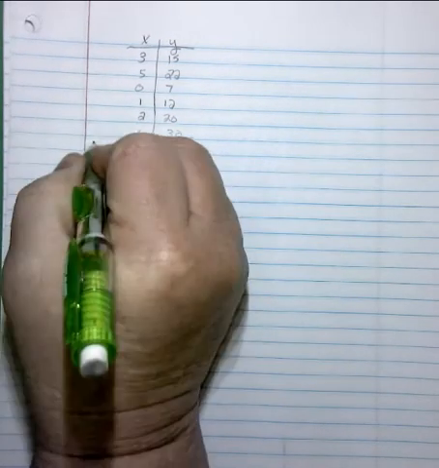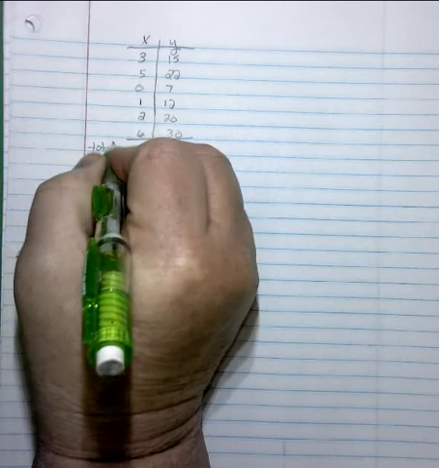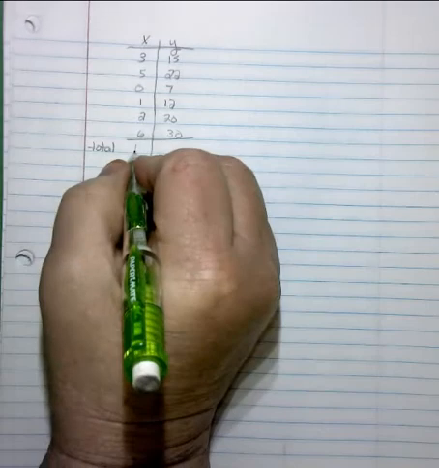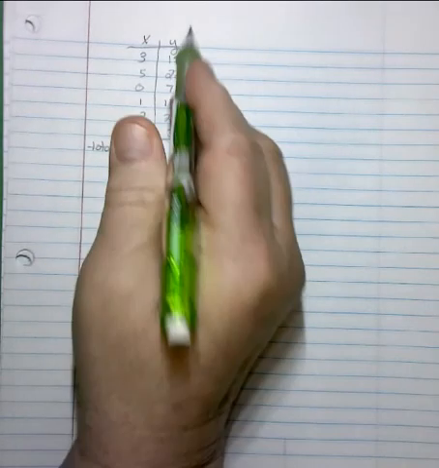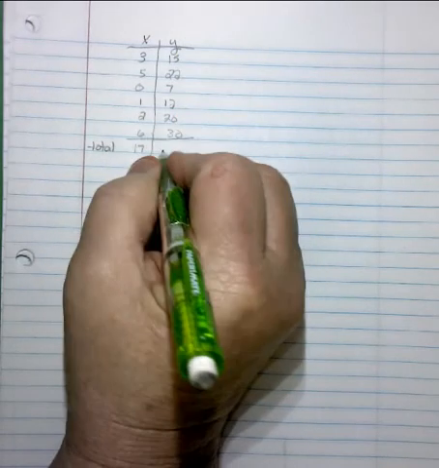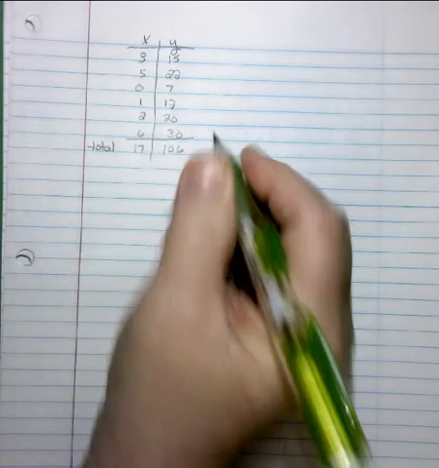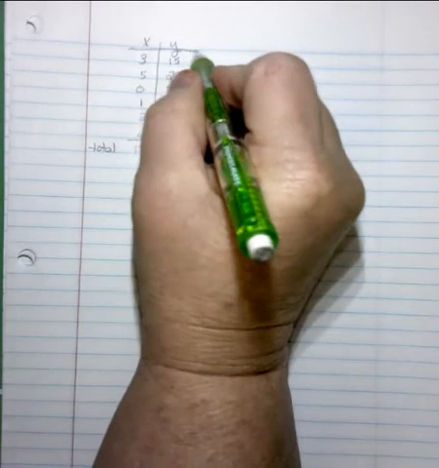And then we're going to need a totals section. So we're going to total up our x's, which is going to be 17. We're going to total up our y's, which is going to be 106. Now we want to continue this chart because we're going to need some other calculations.